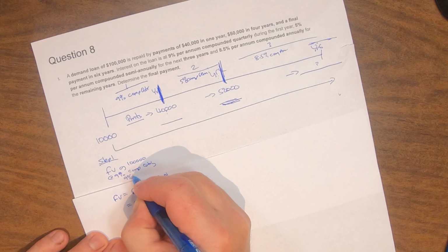Now we've got different interest rates. 9% per annum, compounded quarterly, and that occurs for the first year. And then it goes to 5% per annum, compounded semi-annually. That goes for year 1 through year 4. And then we've got 8.5% compounded annually for those 2 years. So we've got 1 year of this format, 3 years of this format, and 2 years of this format. Okay. Now, what we're going to do is work our way this way.